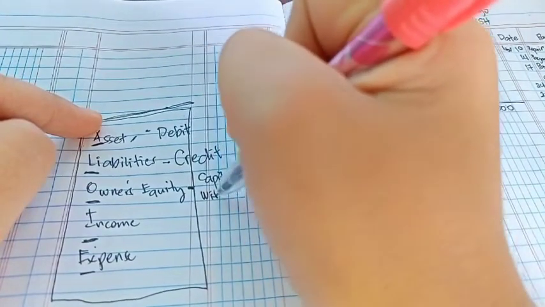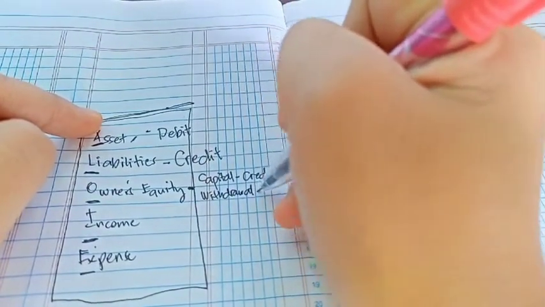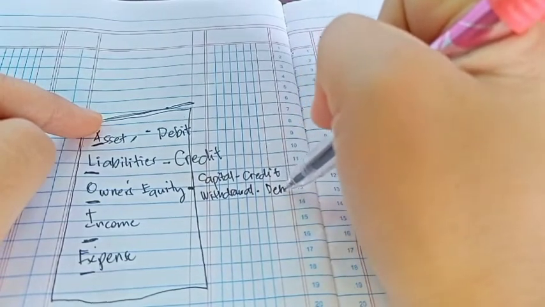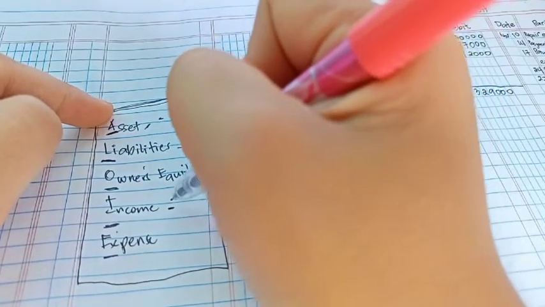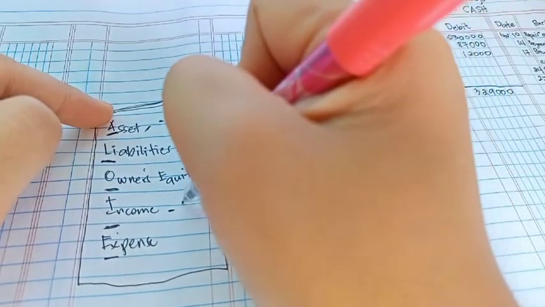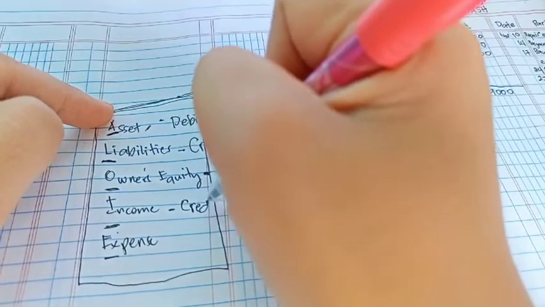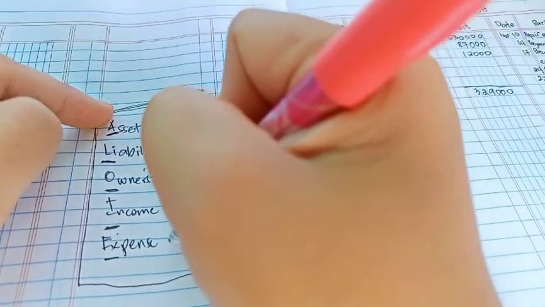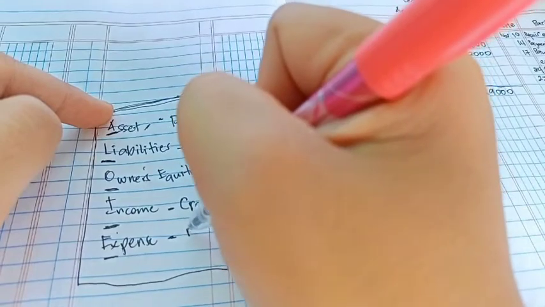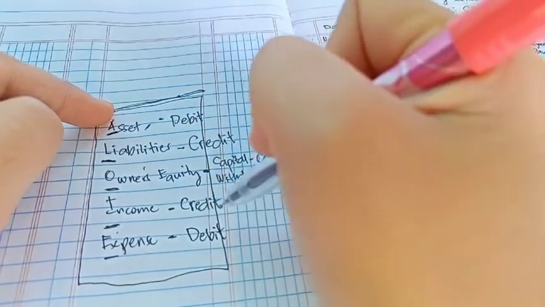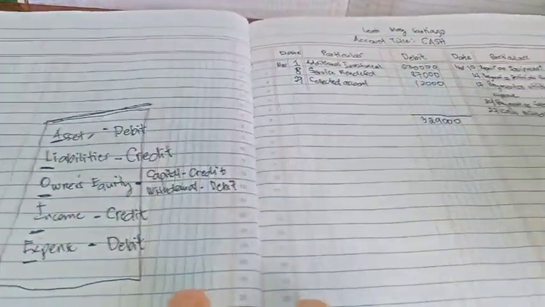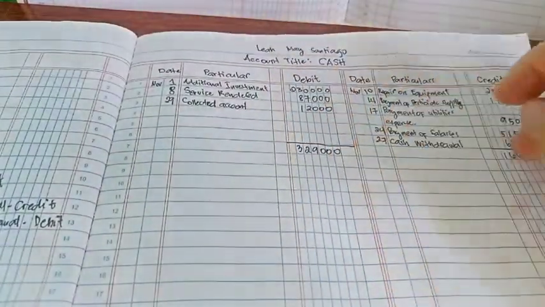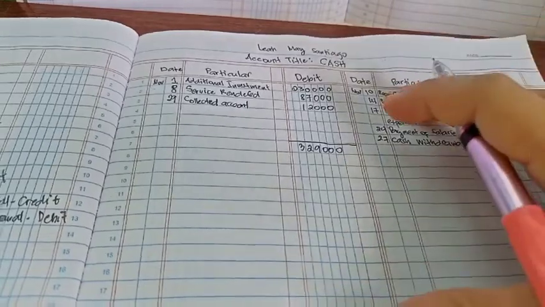At ang atin pong withdrawal, ang normal balance po niya ay nasa debit. Ang atin pong income or revenue is ang normal balance po niya ay sa credit. At ang ating expenses, ang kanyang normal balance is on the debit. So, itong mga normal balances ng ating mga general accounts ay magagamit natin kung saan natin na side dito ilalagay ang ating outstanding balance. Right?